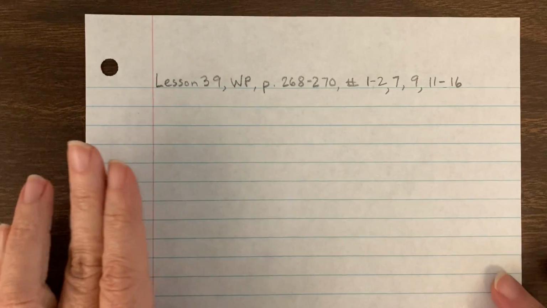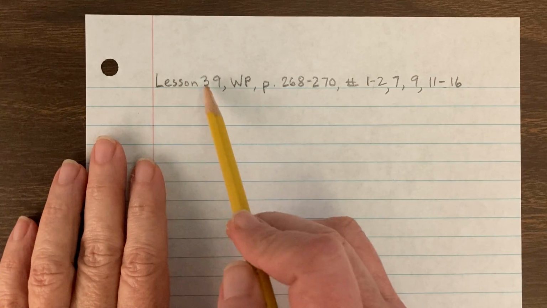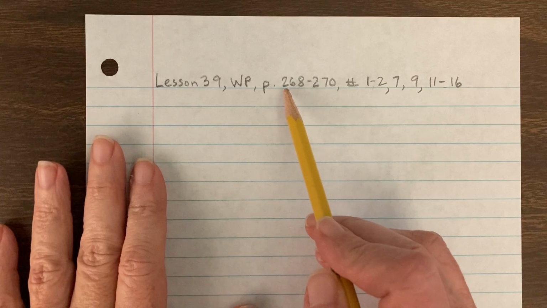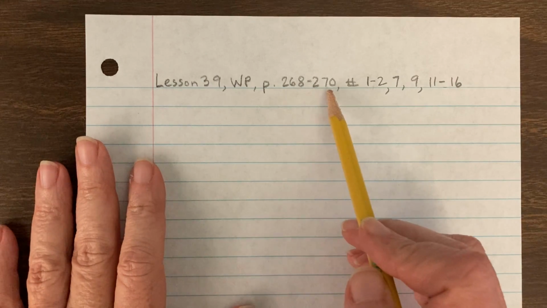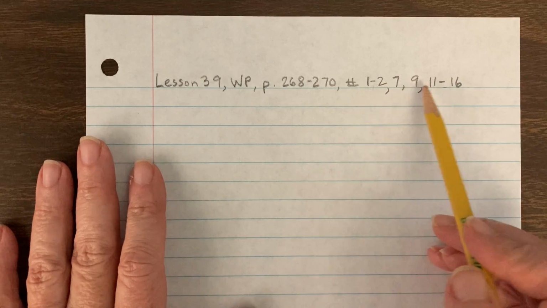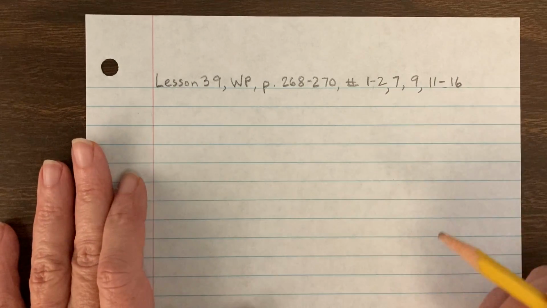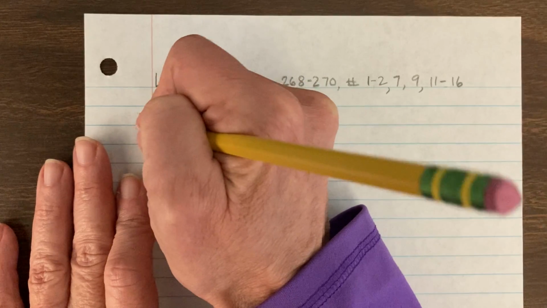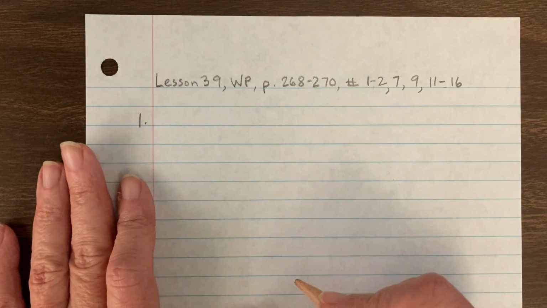Hi everyone, we are going to work on lesson 39, pages 268 to 270. We'll do 1, 2, 7, 9, and 11 through 16. So we'll start with number 1 on page 268.